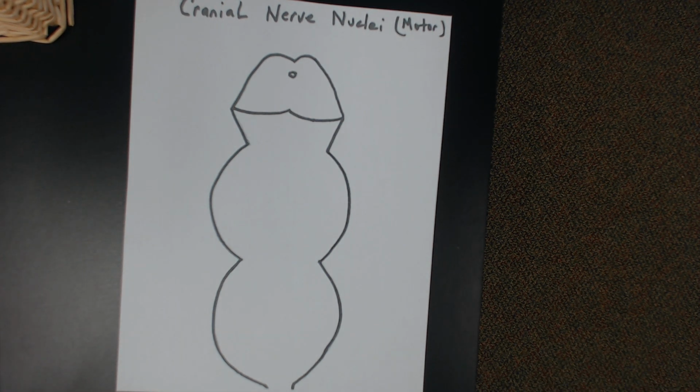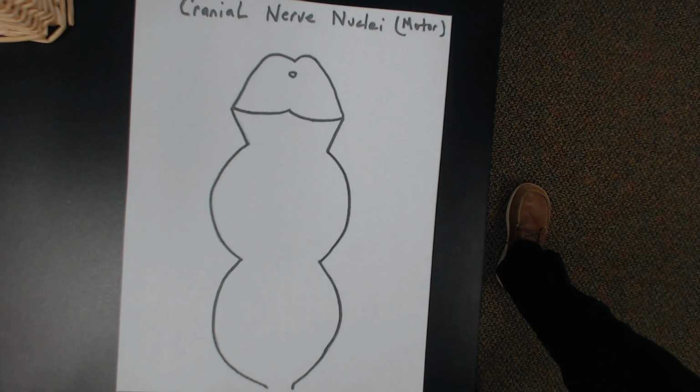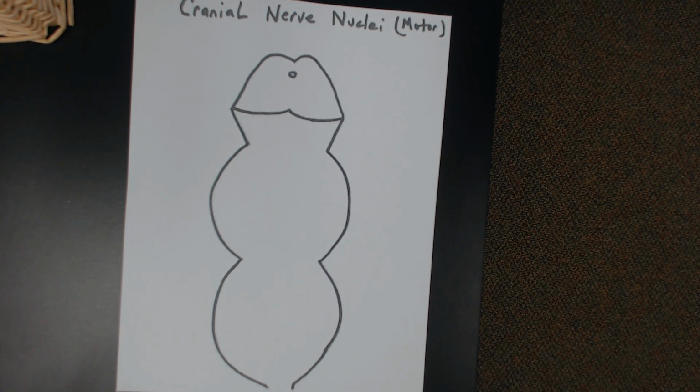Okay, so I'm going to do the same thing here. And why I have colors for different cranial nerves is because each of the functions uses a different cranial nerve nucleus. And that's what this is all about.